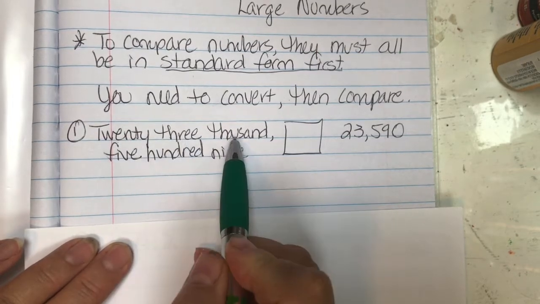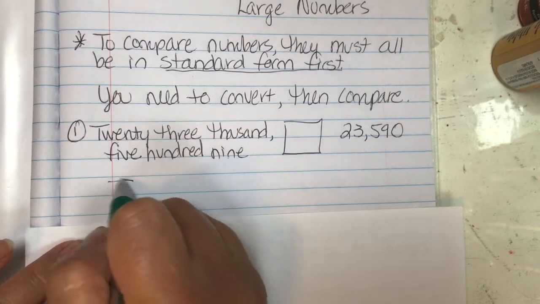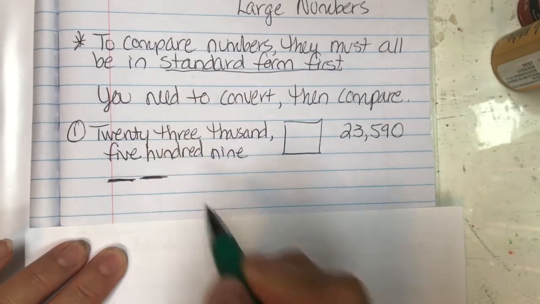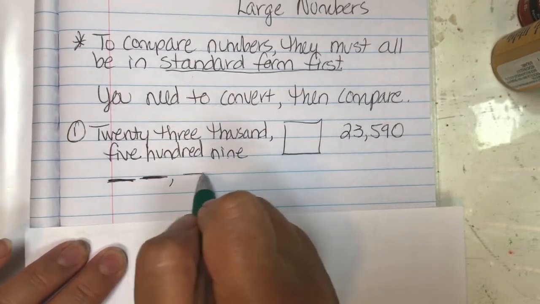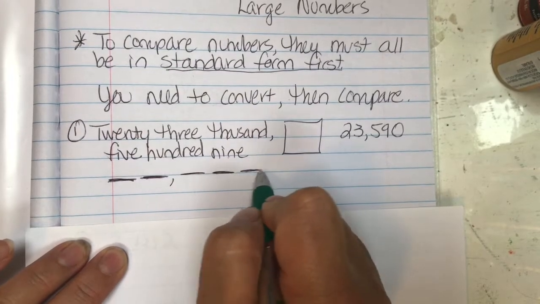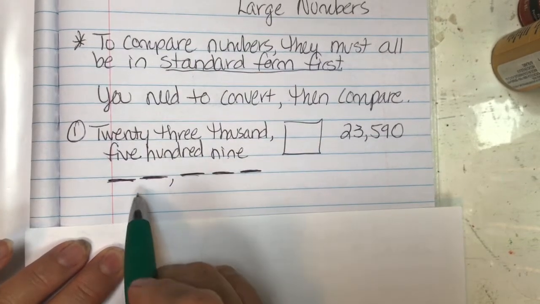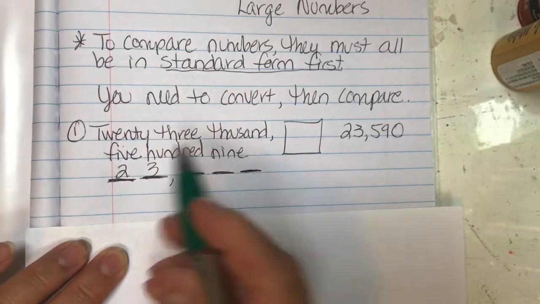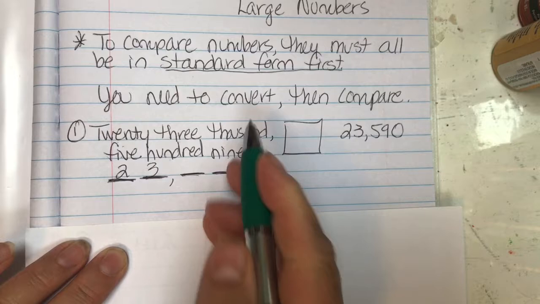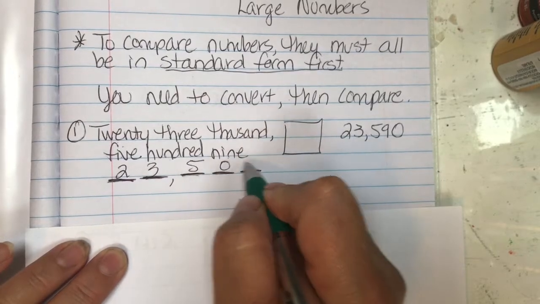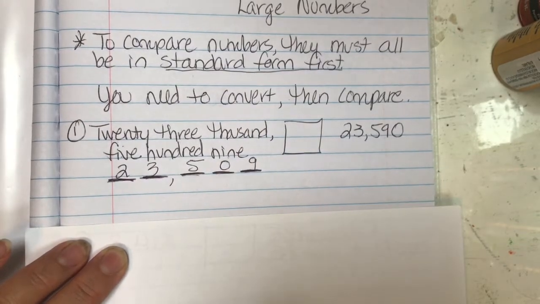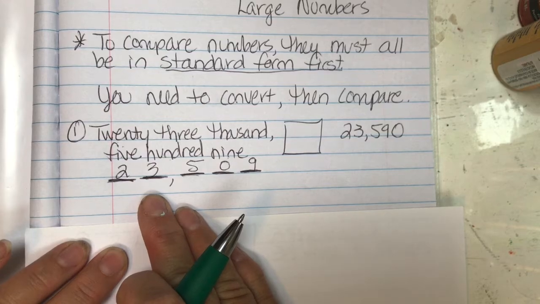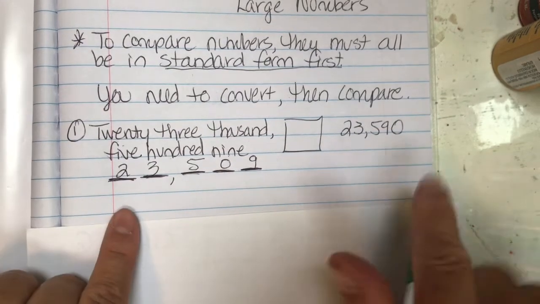So 23,000 tells me that I'm going to have a place value in the 10,000s place and the thousands, and then I'm going to make the dashes for the hundreds unit. So I have 23,000, which means I'll have a 23 here, 509. So this will look like that. Okay, so now that I have converted this to standard form, I can go ahead and compare these two numbers.